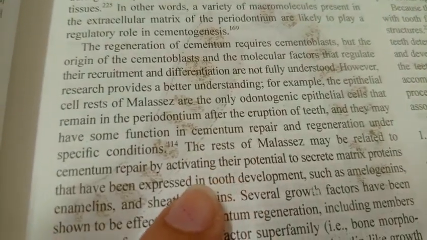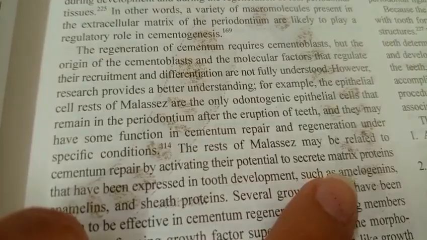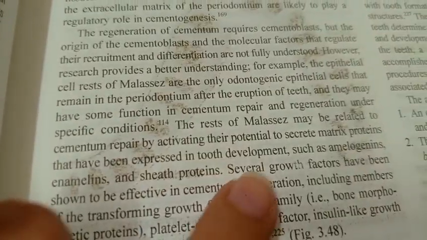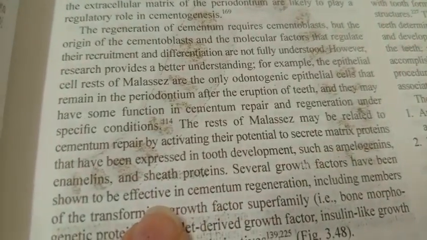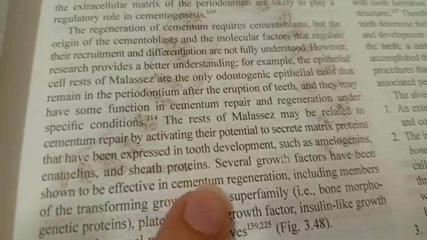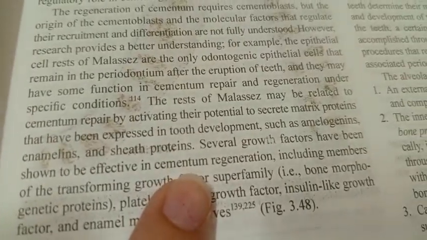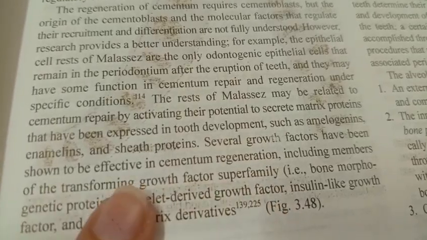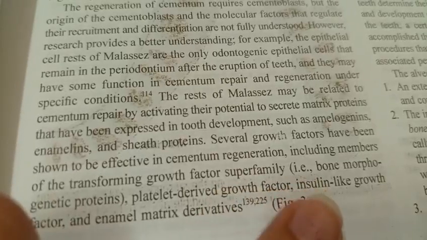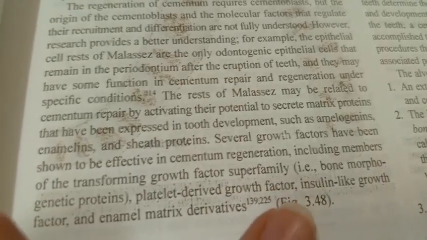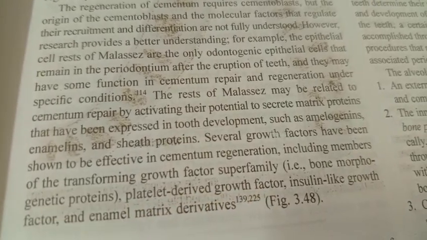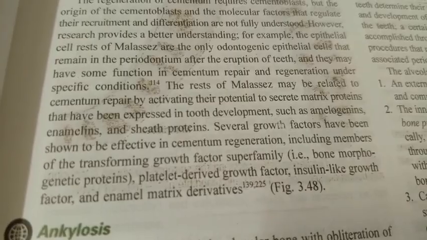These cells repair by activating the potential to secrete matrix proteins that were expressed during tooth development, such as amelogenins, enamelins, and sheath proteins. Several growth factors have also been effective in cementum regeneration, including the transforming growth factor superfamily like bone morphogenic proteins, platelet-derived growth factors, insulin-like growth factors, and enamel matrix derivatives.